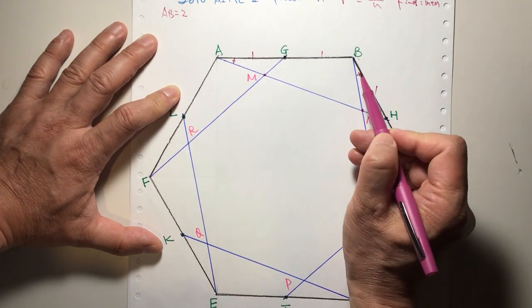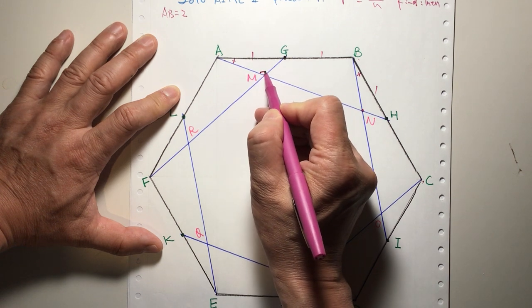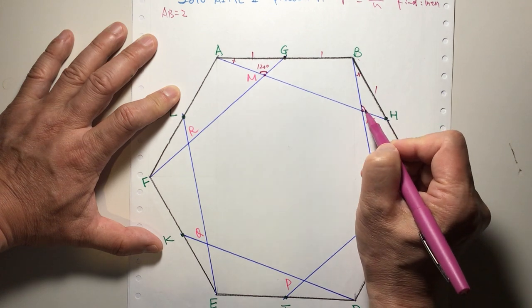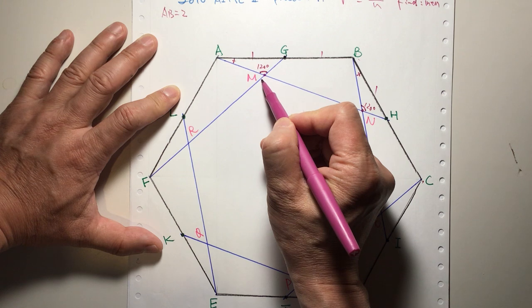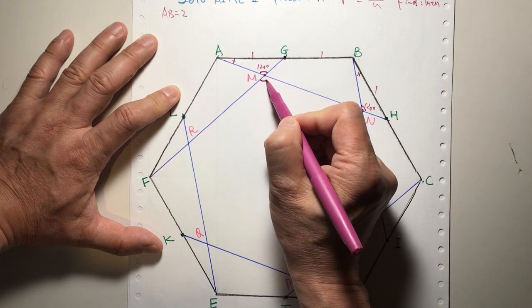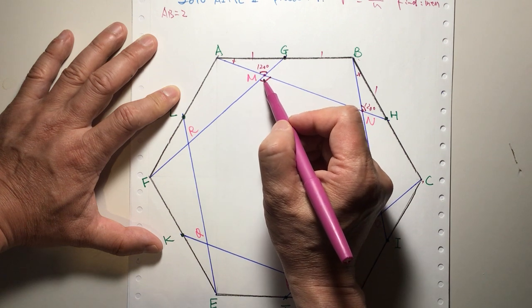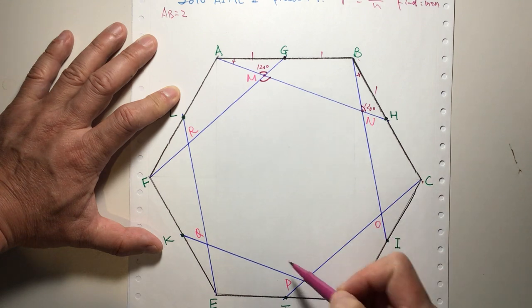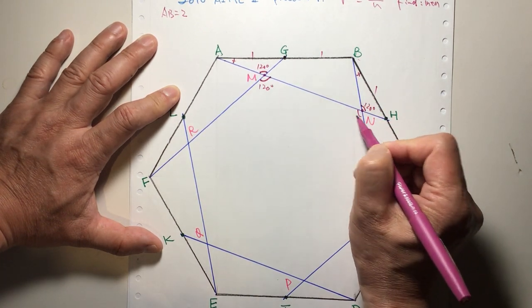This angle is congruent to this angle, and this angle is 120 degrees, right? This is also 120 degrees, because this vertical angle is an interior angle of the regular hexagon MNOPQR, 120 degrees. It's the same thing here.